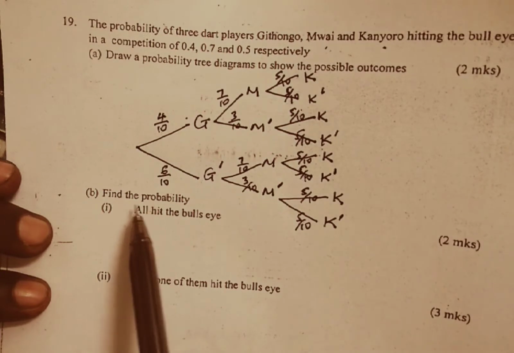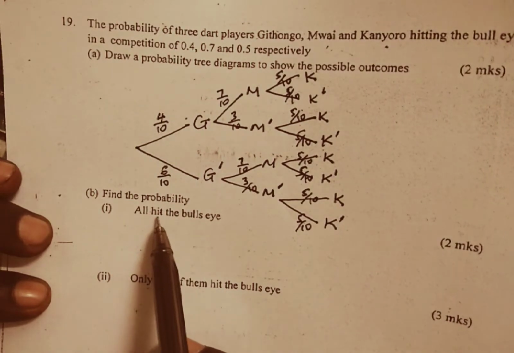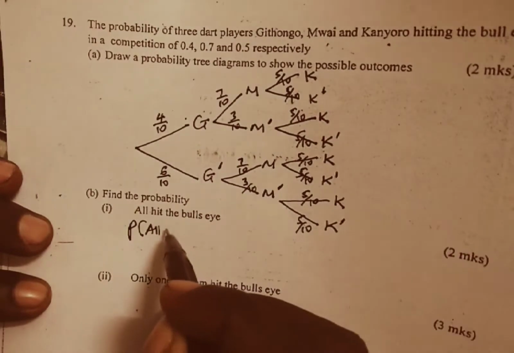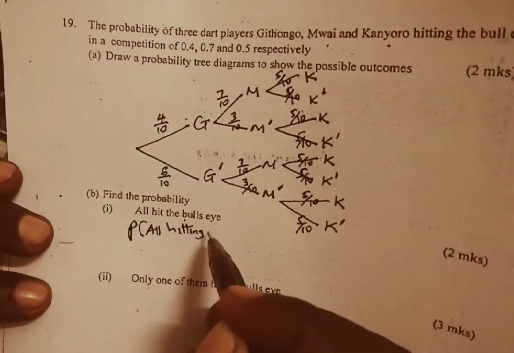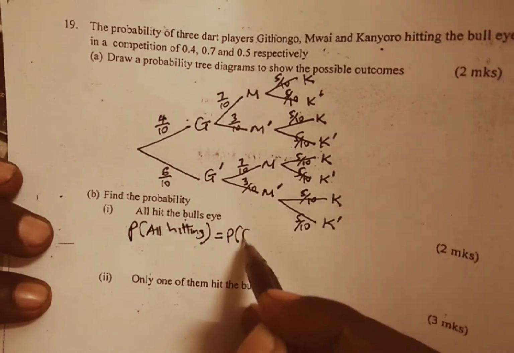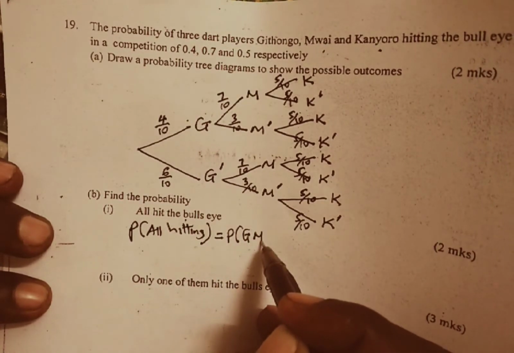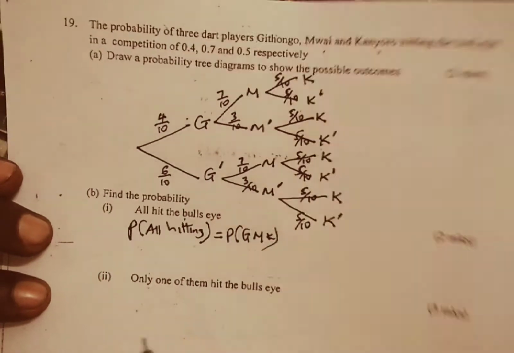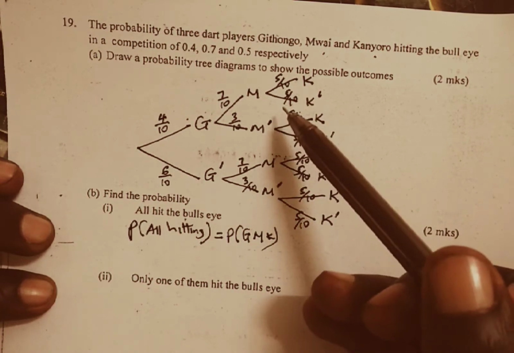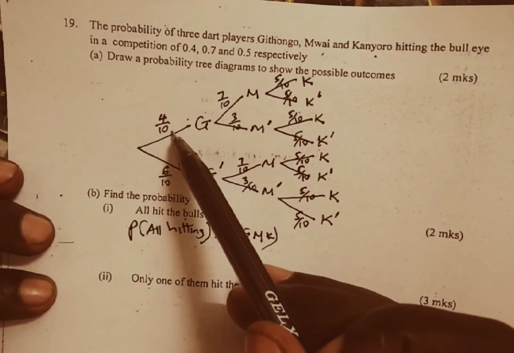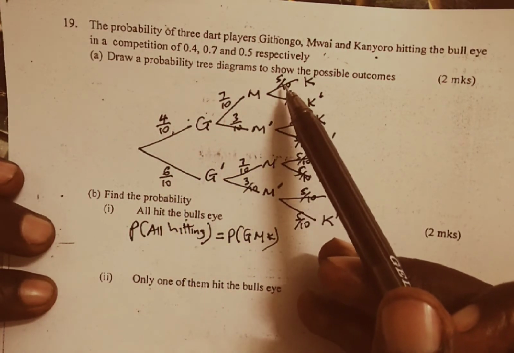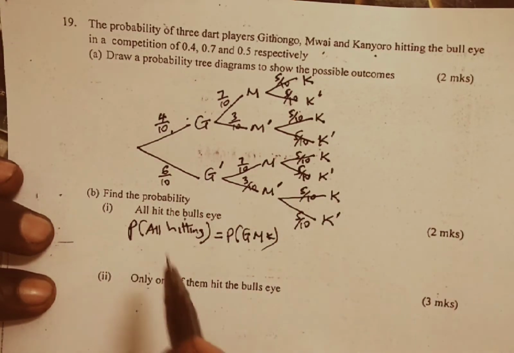Next, we are supposed to find the probability that all the 3 hit the bull's eye. So we have to enumerate by saying probability of all hitting the bull's eye. It is going to be equal to the probability of Githongo hitting, Mwai hitting, and also Kanyoro hitting the bull's eye. Since these are independent events, we take the probability of Githongo hitting, multiply by the probability of Mwai hitting, multiply by the probability of Kanyoro hitting for us to get the probability of all hitting.